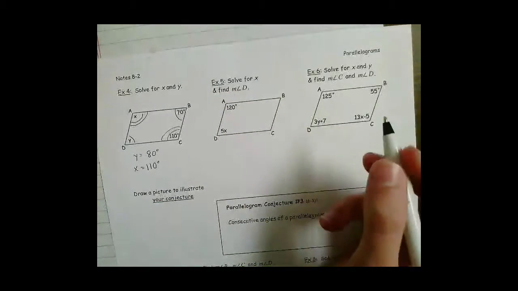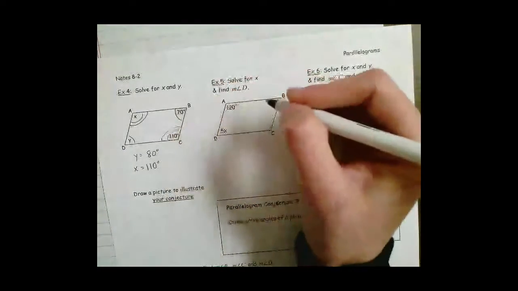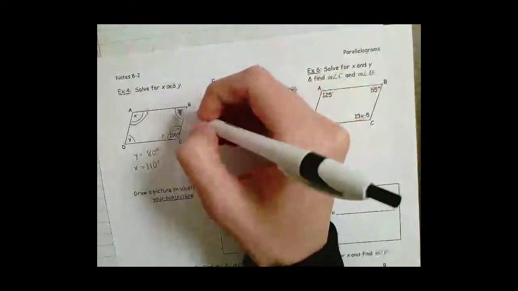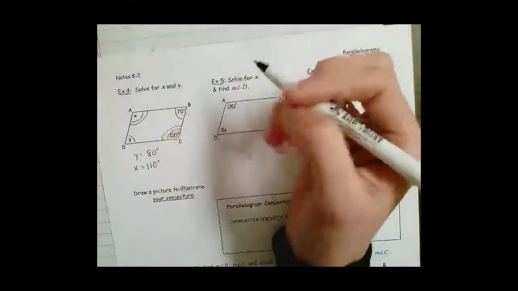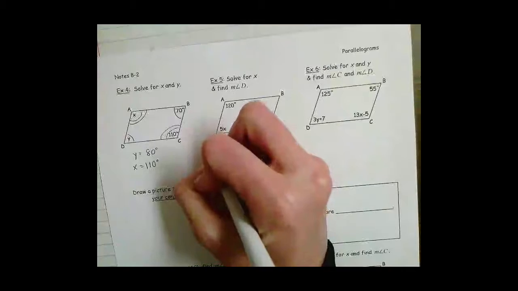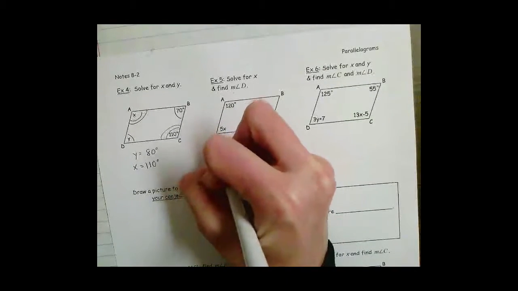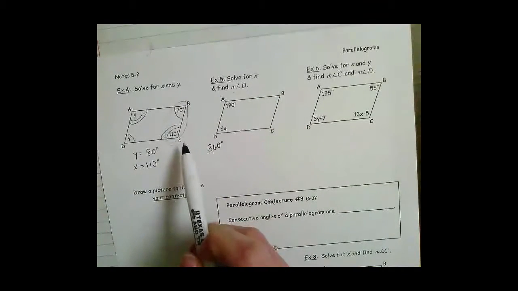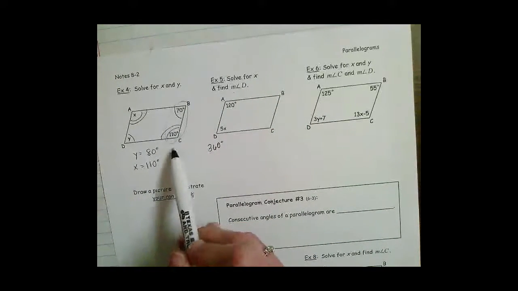Now this one says to solve for x and find the measure of angle D. They aren't equal. When you're talking about the measure of a quadrilateral, the total degrees of a quadrilateral is 360 degrees. So this is going to equal half of that, which is 180.